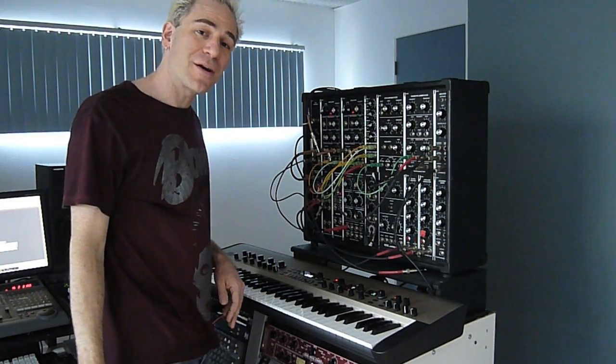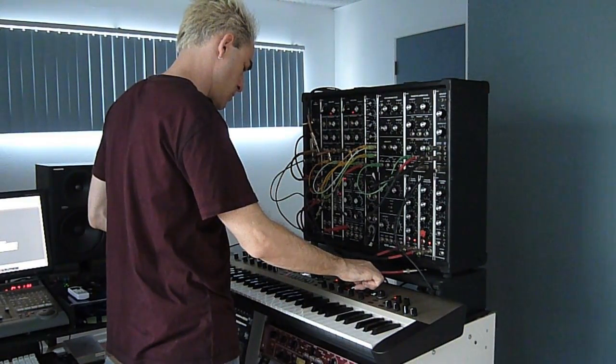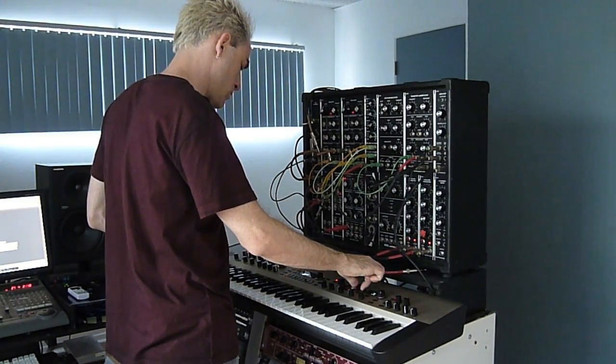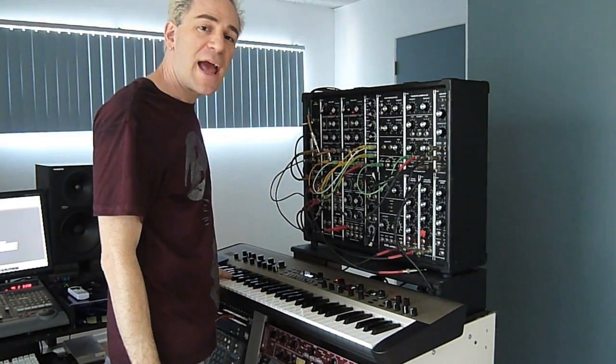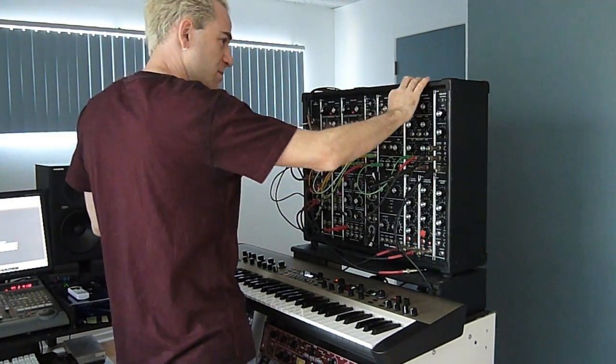And now the King Korg. And now with resonance at about 50%, .com modular first.